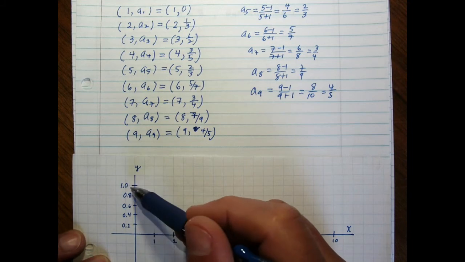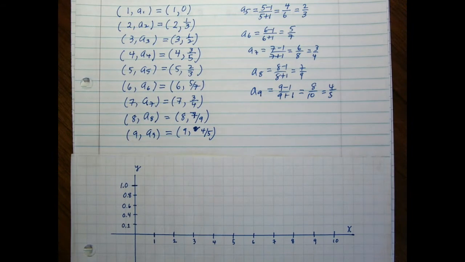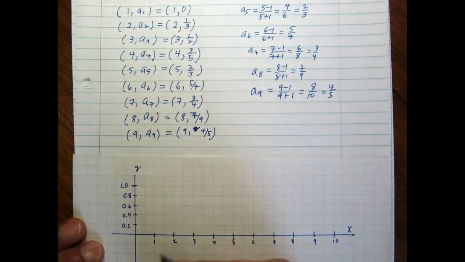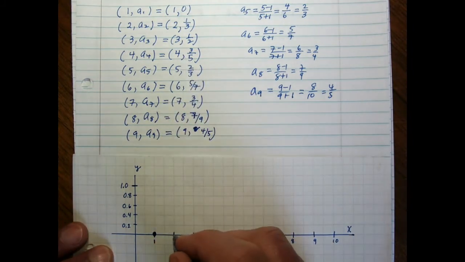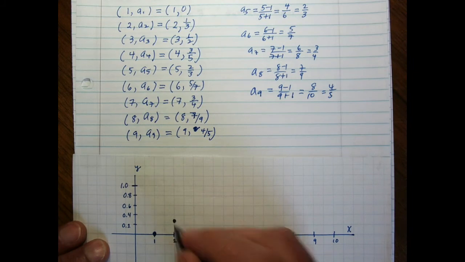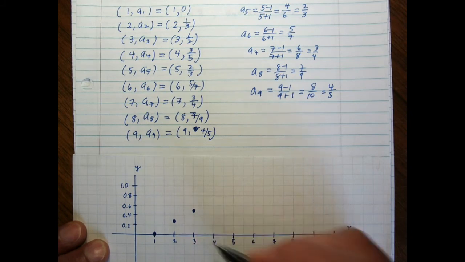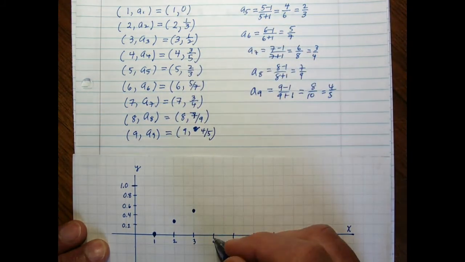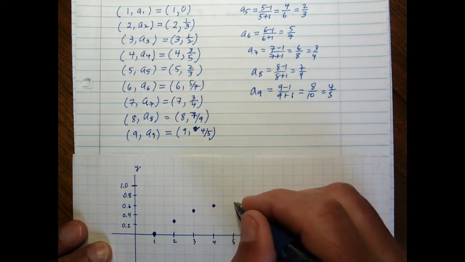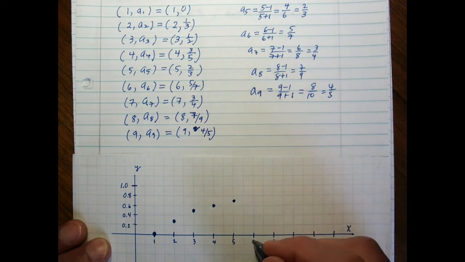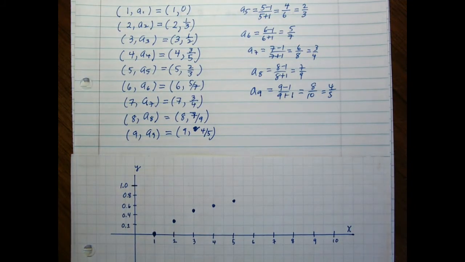Our first point is (1, 0), so that's right on the x-axis. For 2, 1/3 is about 0.3. For 3, 1/2, 0.5 is exactly between 0.4 and 0.6. For 4, 3/5 is 0.6. For 5, 2/3 is 0.66. For 6, 5/7, right? What's 5/7? 5 divided by 7 is about 0.71.